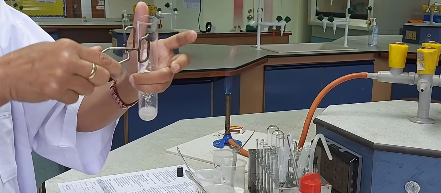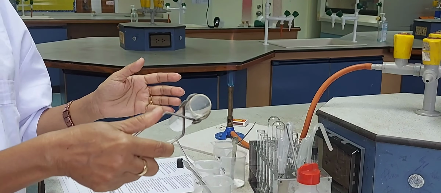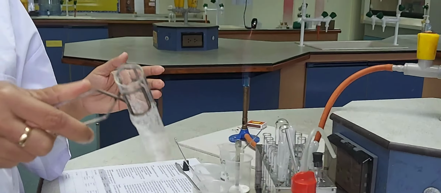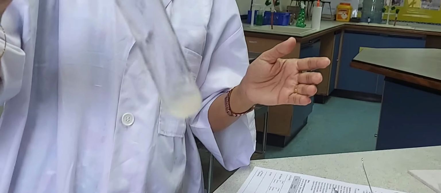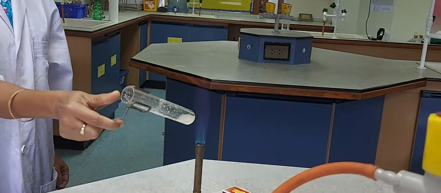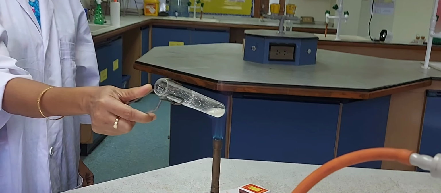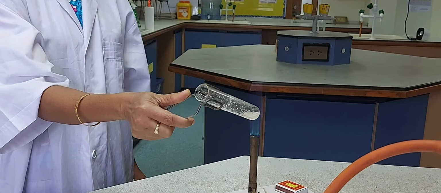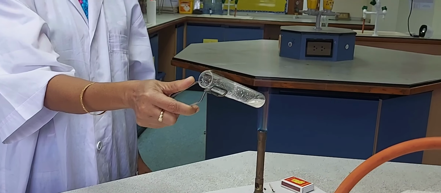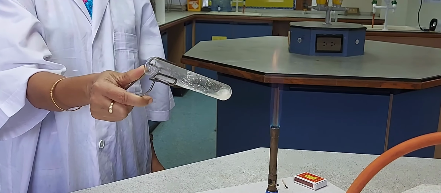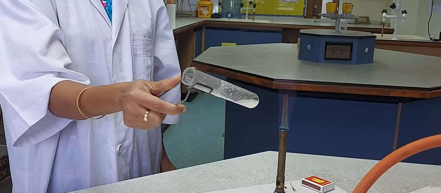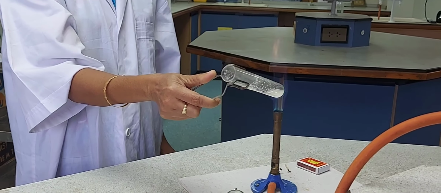So there is a slight bubbling, but there is no evolution of any gas. It's just that the calcium hydroxide is dissolving in the acid, and then on slight heating, you can hear a crackling sound as it is getting warm, and you can see the vapors of water being given out.